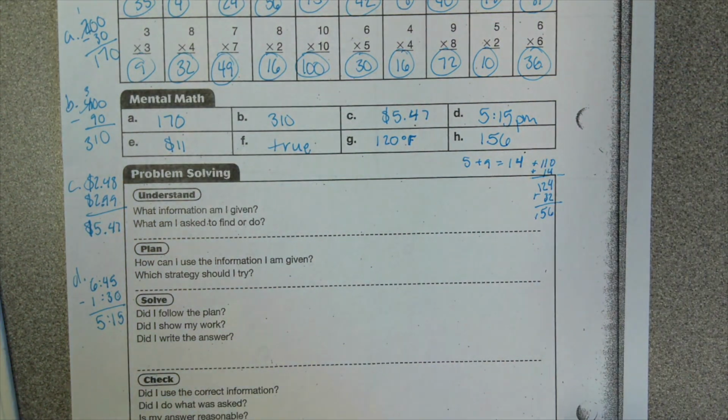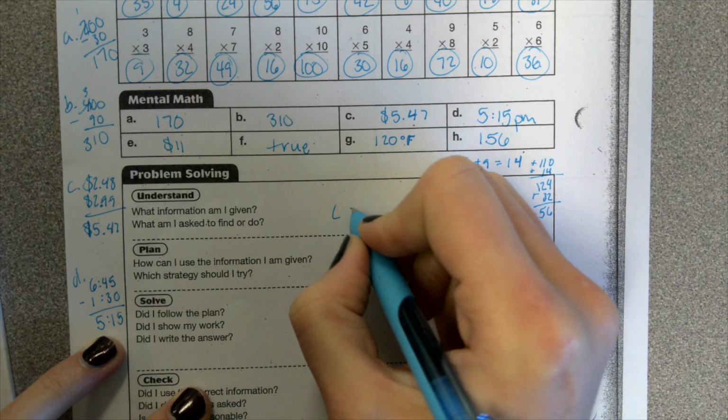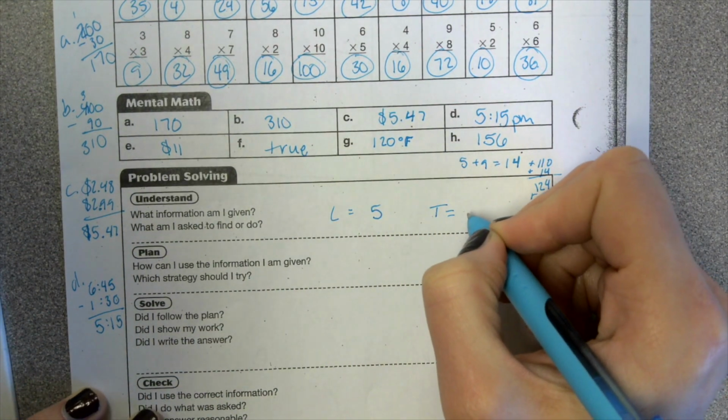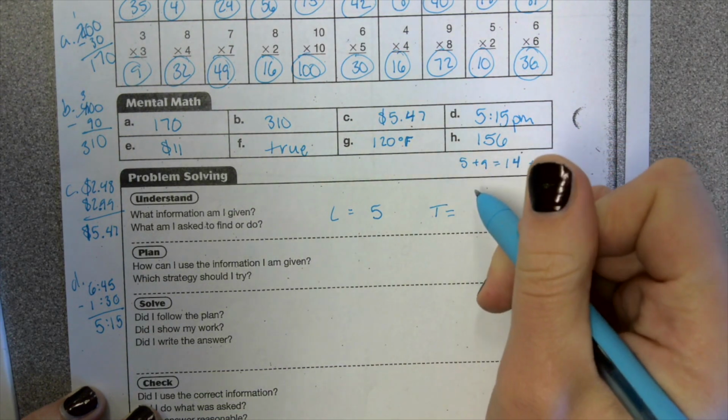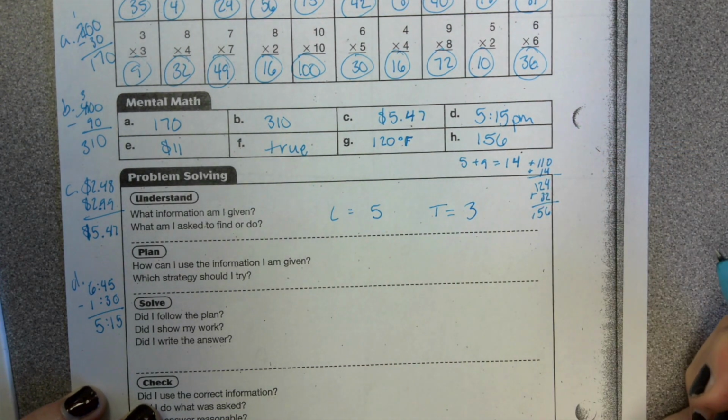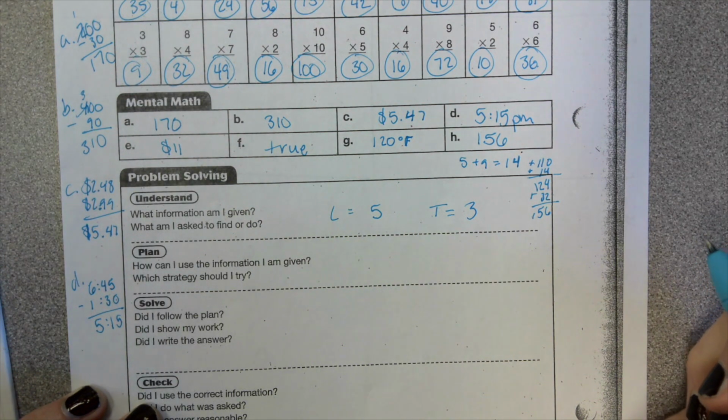Problem solving. A loop is worth 5 points, and a tip is worth 3 points. So loop equals 5 points, tip equals 3 points. LaShawn made 4 loops and 2 tips. Carlotta made 3 loops and 5 tips. How many points did each person earn?